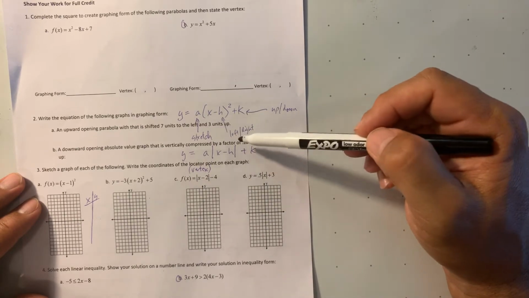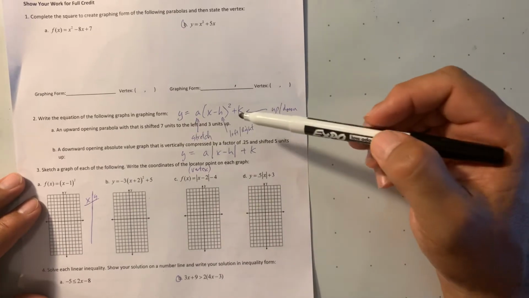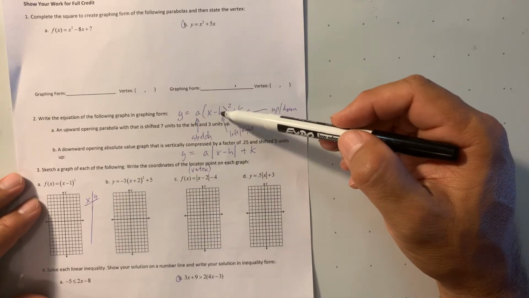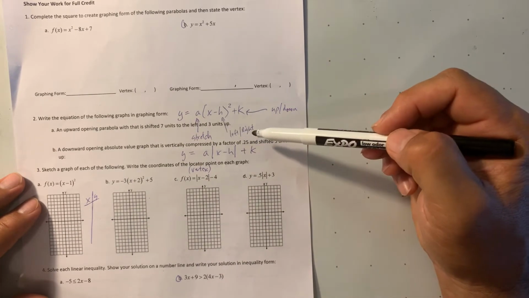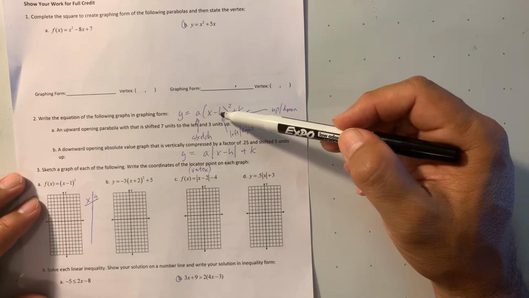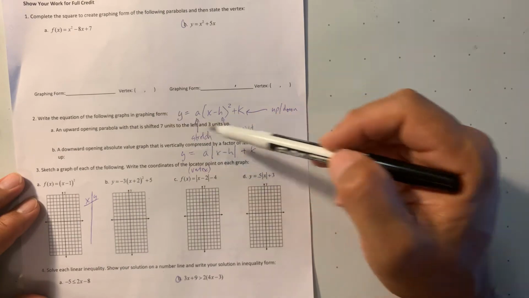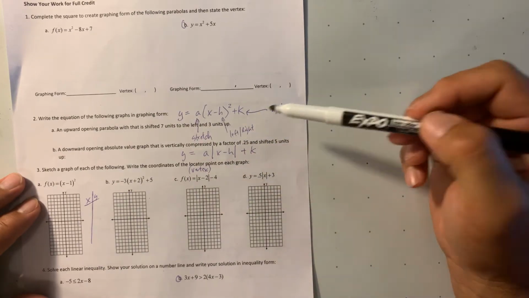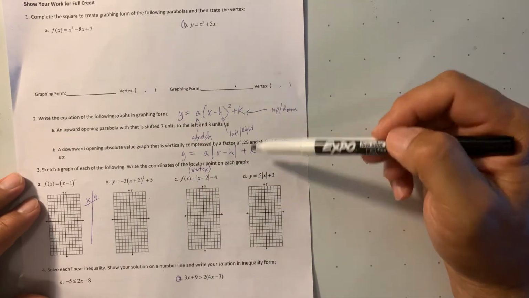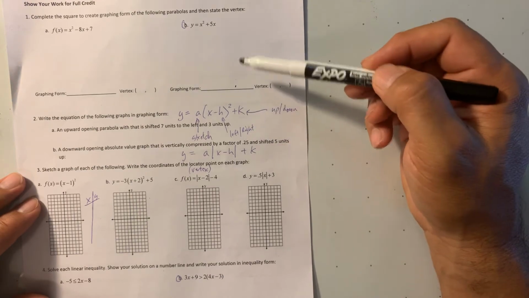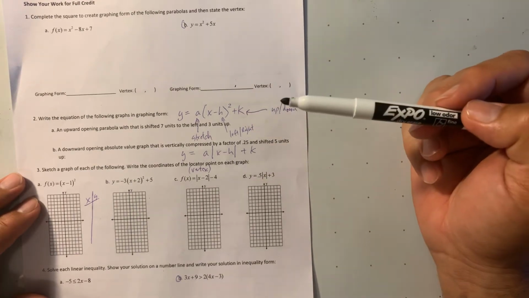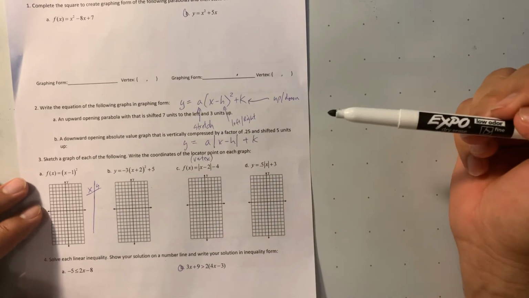That h value controls whether it goes left or right. So if you have x minus 5, it's going to move it to the right, positive 5. If it's x plus 5, it's going to move it to the left. So it's the opposite because of that negative sign. And then k is just whatever it is, and that controls up and down. So if it's plus 5, it would move it up 5. If it's minus 5, it would move it down 5. So keep that in mind for number 2.